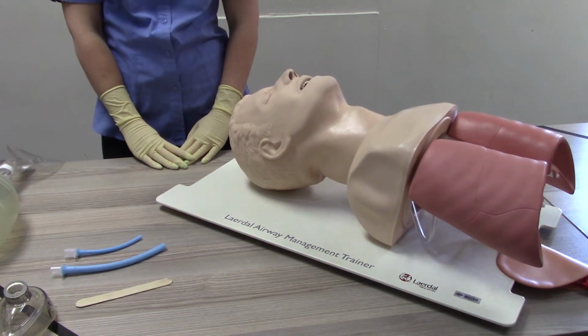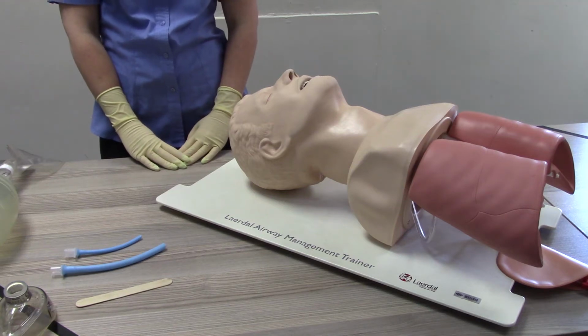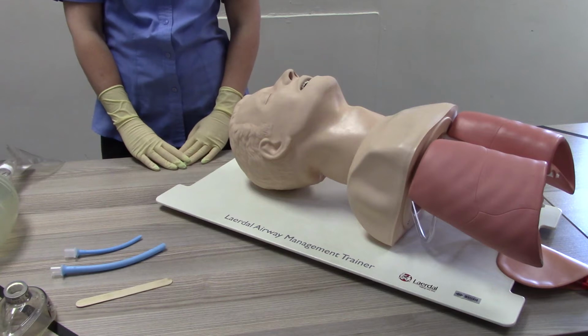Nasopharyngeal airway insertion and bag valve mask reservoir ventilation. Step 1. Determine the need for nasopharyngeal tube or airway insertion. Step 2. Ensure that BVM is correctly assembled.